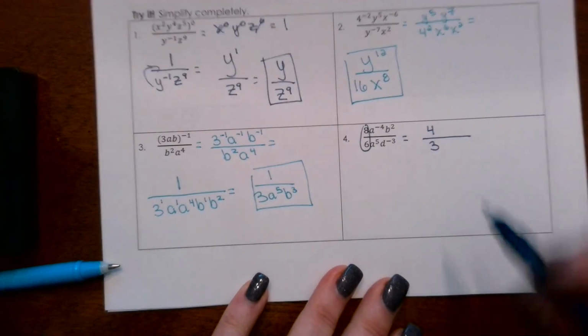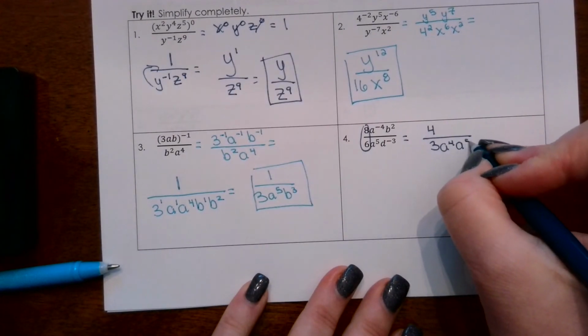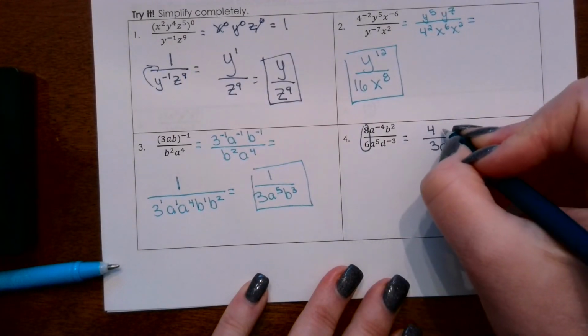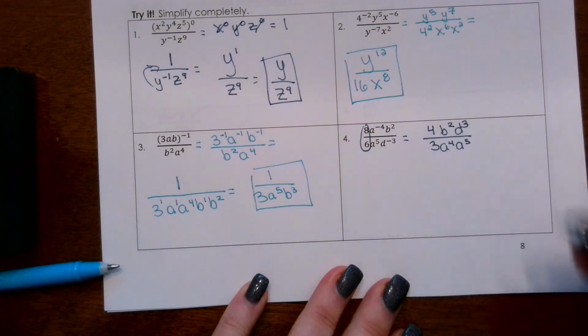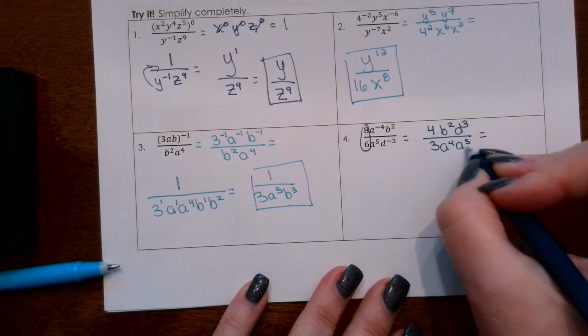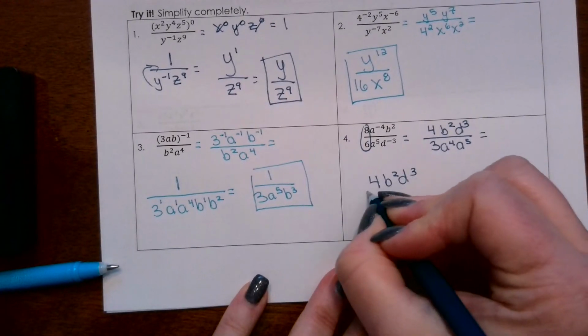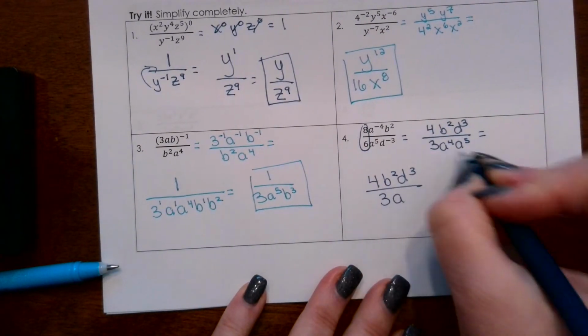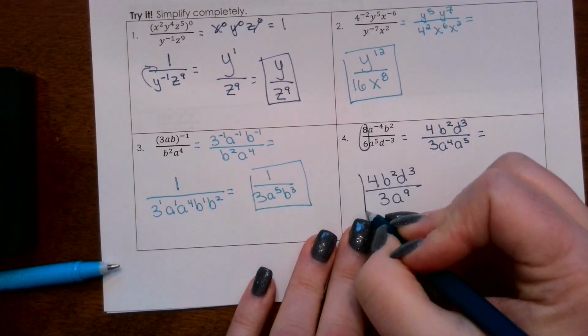Now I've got negative exponents. A to the fourth will move to the denominator. A to the fifth will stay. b squared will stay, but d to the negative third will move up to the numerator as d cubed. I have same base, so I have 4b squared d cubed over 3a to the 4 plus 5, 9. And there is nothing else I can do to simplify that expression.